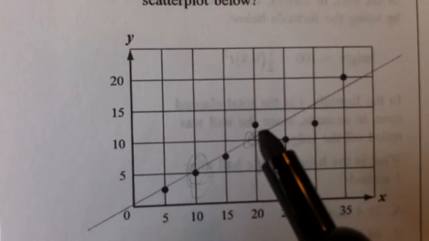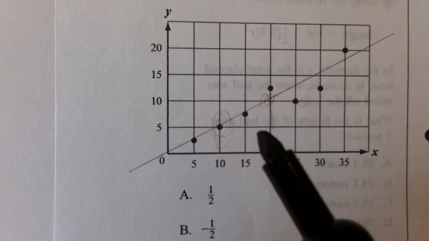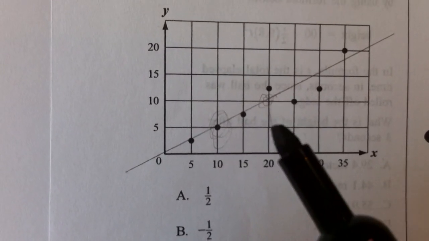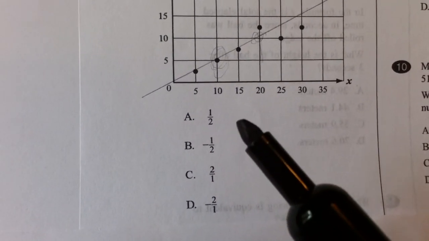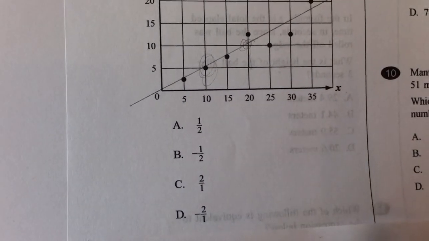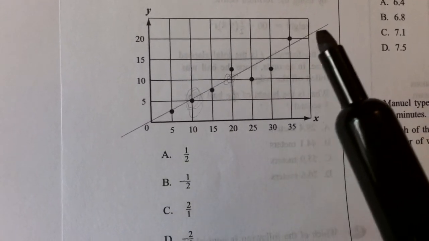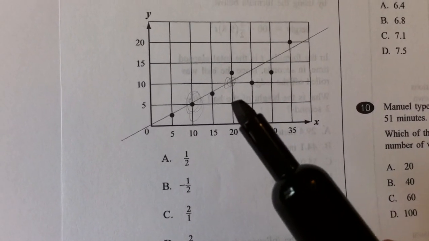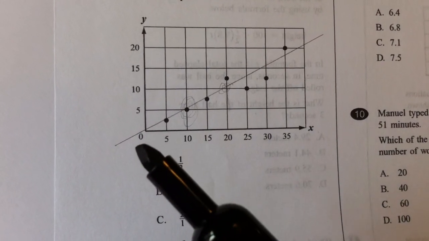So the slope of this line is rise, which is 1 unit to 2 units, I mean 1 grid to 2 grids, or 5 over 10, or 1/2. And the answer is A. So graphically, it is very easy to see it has a positive slope, and the slope is 1/2. Or you could have chosen any other points along this line.